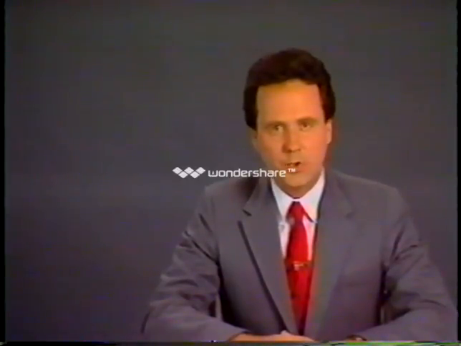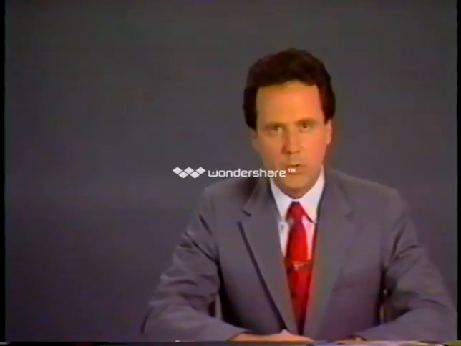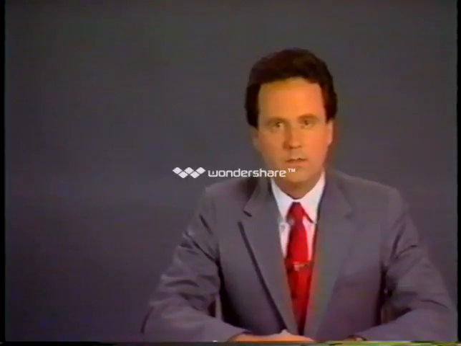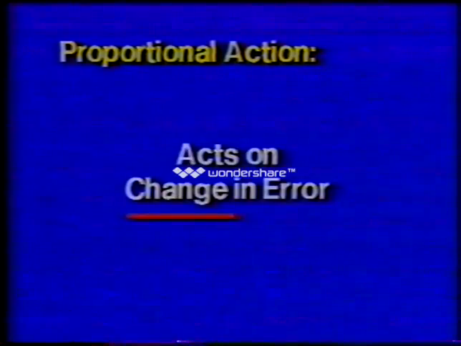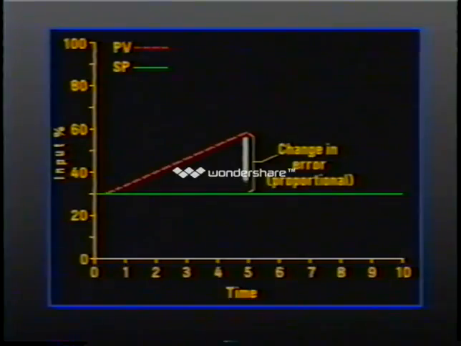A PID controller can apply its 3 modes to measured error in various configurations involving single mode or combined mode operation. First, let's examine each operating mode individually. Proportional action provides for a controller output that is in proportion to a measured change in the magnitude of process error. This means that an error can exist, but no proportional action will be taken unless the amount of that error changes.